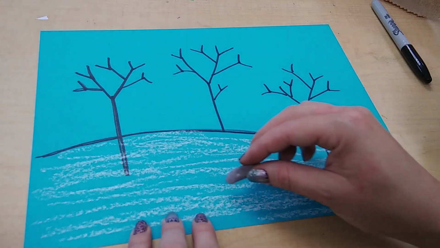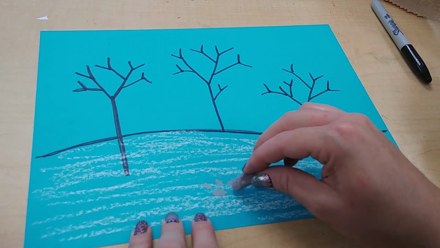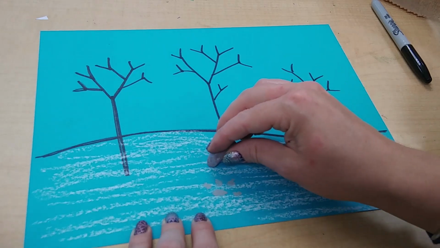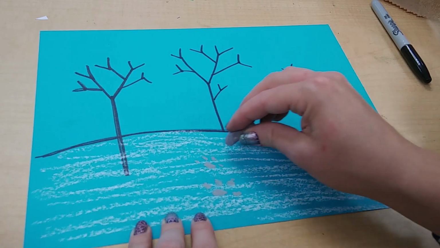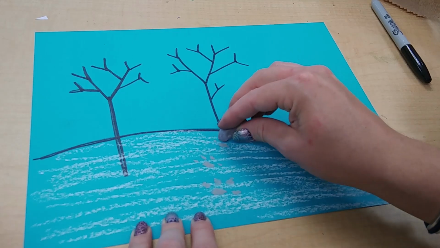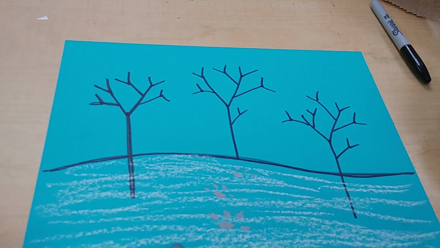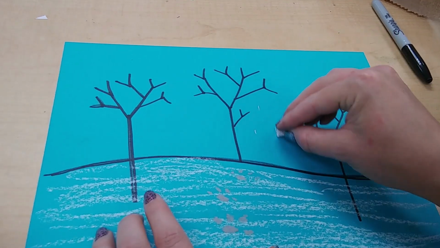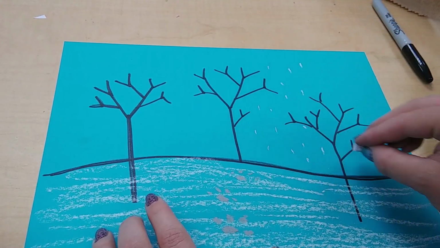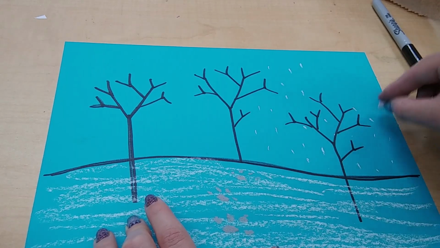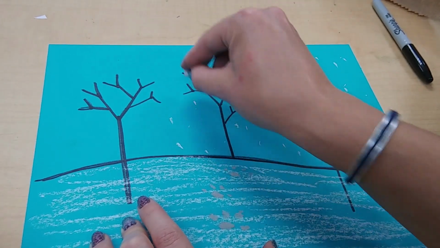Maybe I could take a gray and do little paw prints in the snow. And then if they're going back, they would be getting smaller as they go back in the distance too. So there's some little paw prints in there. Or I could have, maybe the snow is coming down from the sky, and do little hatch marks to make it look like it's snowing in my picture.